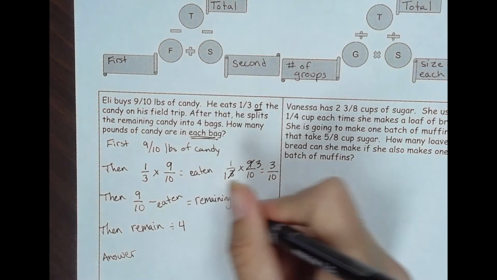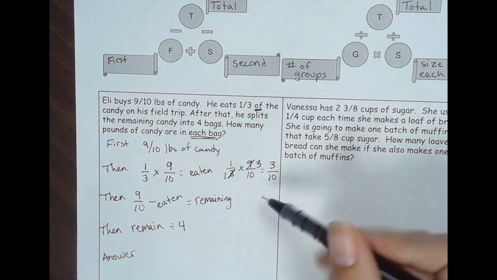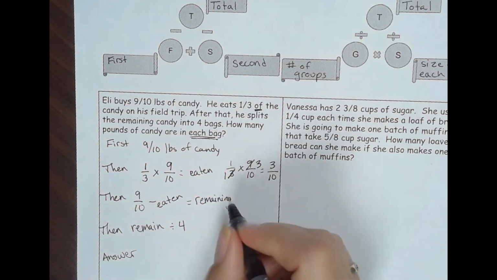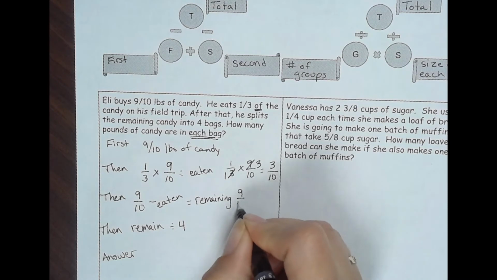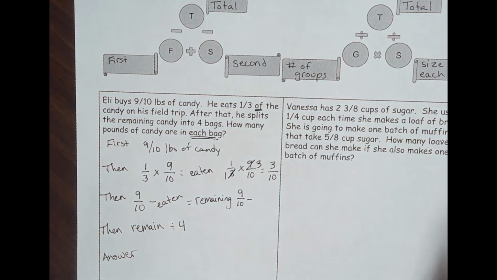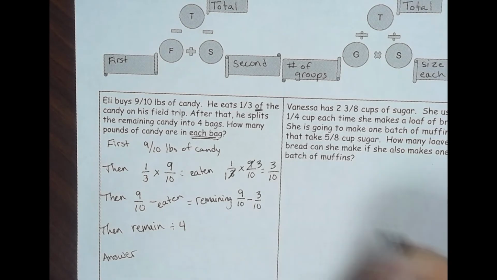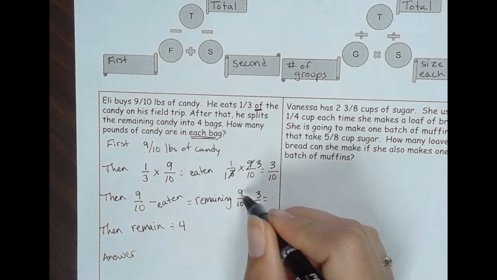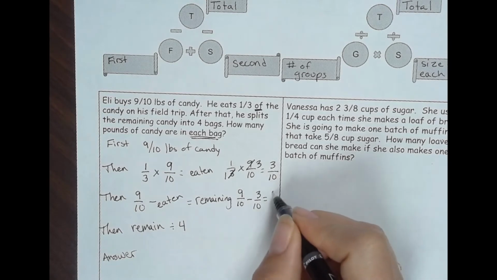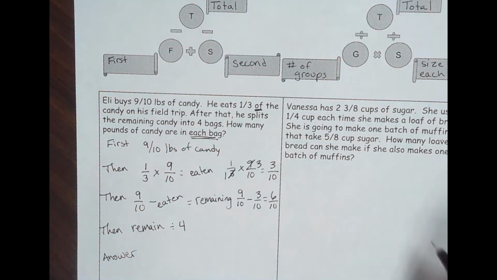So the remaining candy he splits into 4 bags. So to figure that out, I'm going to minus it from how much he had. So 9/10 minus how much he ate, which was 3/10. We already have a common denominator, so I can just minus across the top. So 9 minus 3 gives me 6. So 6/10 pounds of candy are left.